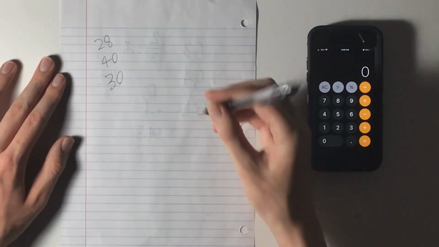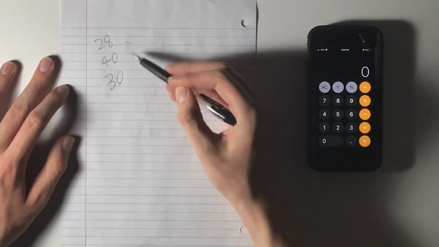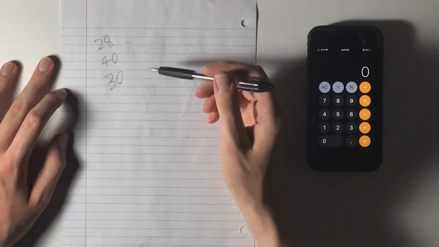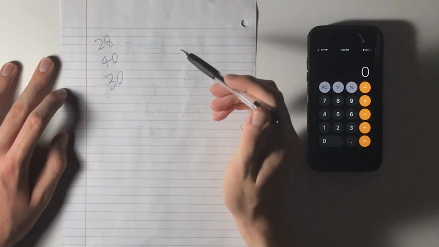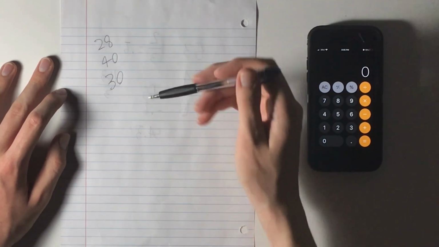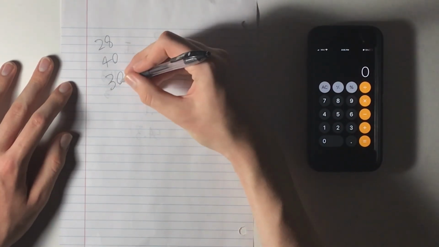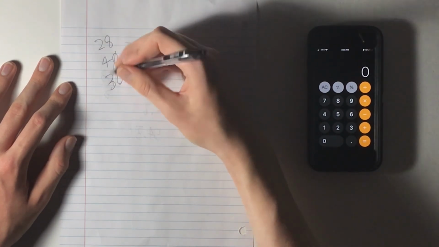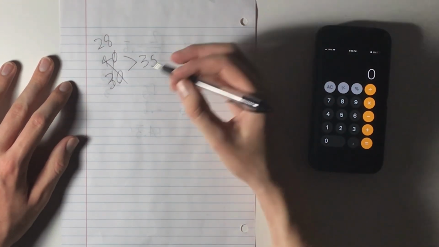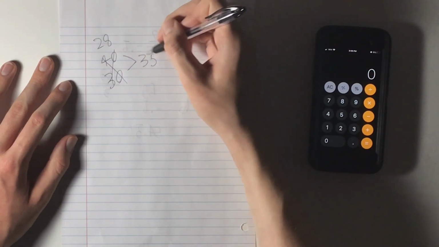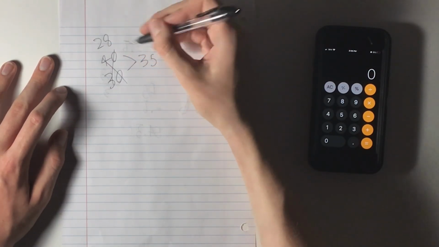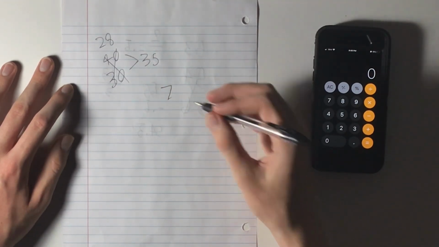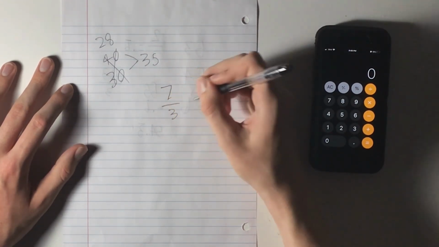So instantly I try to find any combination that is easy for me to average in my head that doesn't involve decimals. There are a couple different ones here, but I'm going to stick with 40 and 30. The average of those is 35, so I don't have to worry about that. Now I have 28 and 35, and I want to find the difference between these, which is 7. And then I put that over 3.